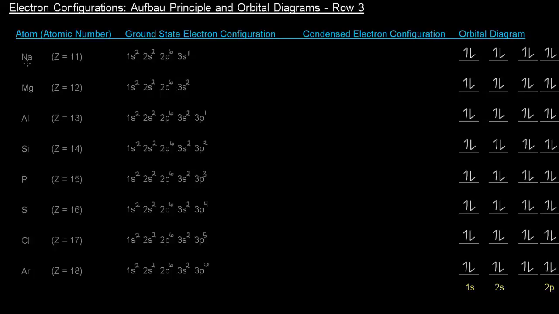So for sodium, we're going to start off with 1s. That's going to be filled, 1s2. It has 11 electrons. 1s2, 2s2, 2p6, and then we have 3s1. Okay, that's the ground state electron configuration. Now there's this thing called the condensed electron configuration. What is that? Basically, it just makes our life a little bit easier and shorter.